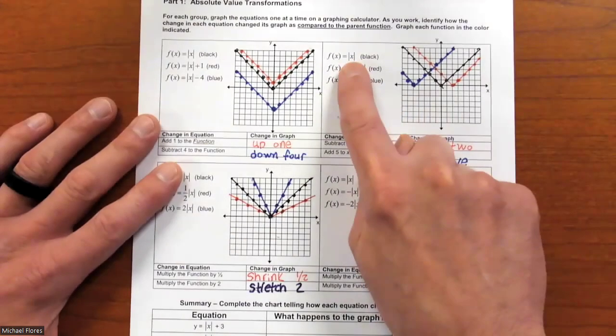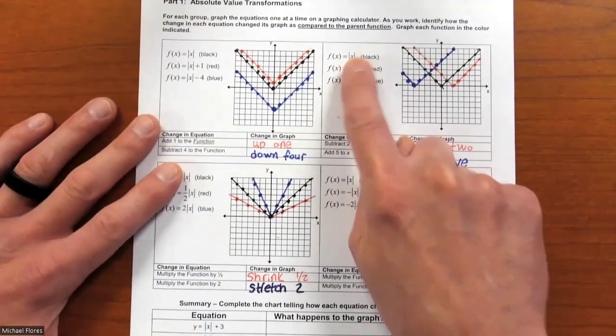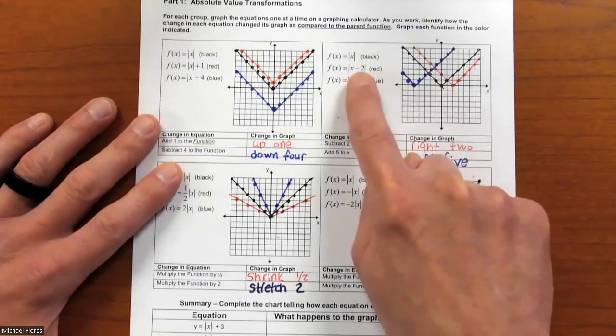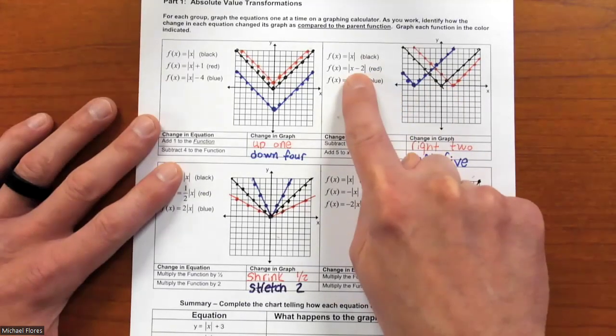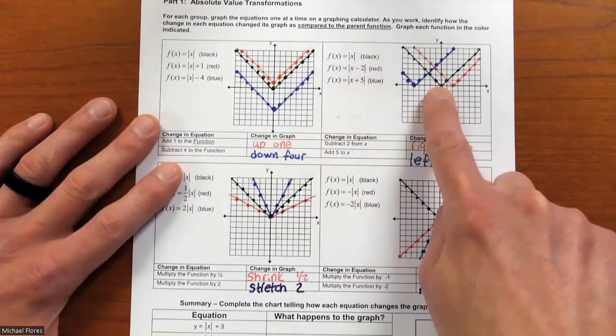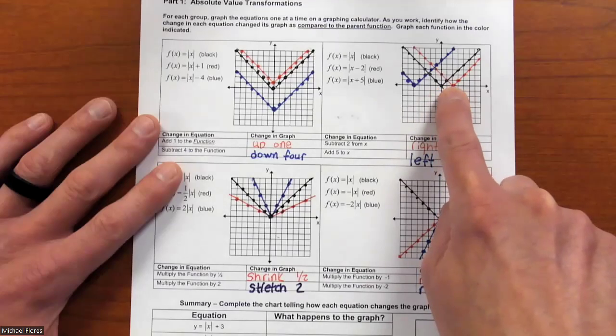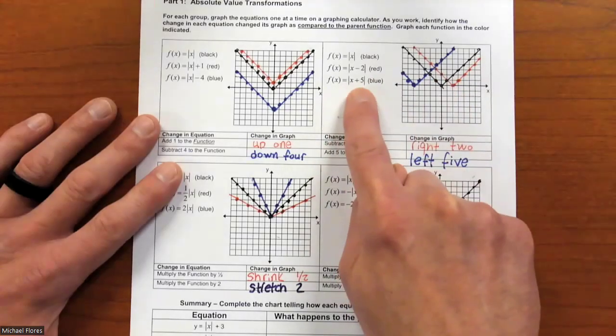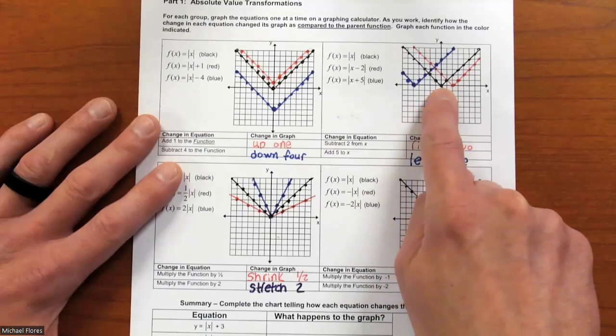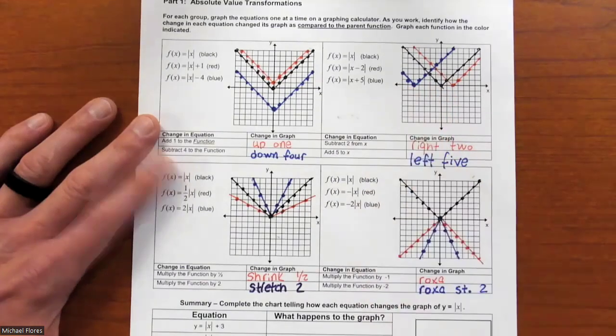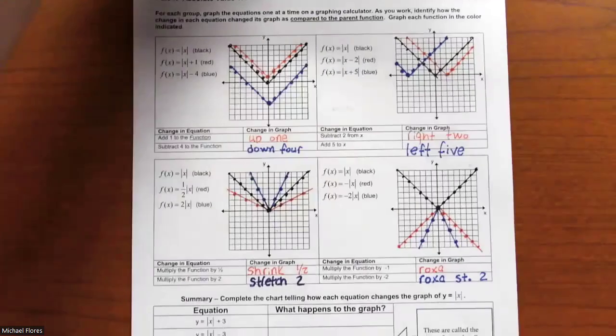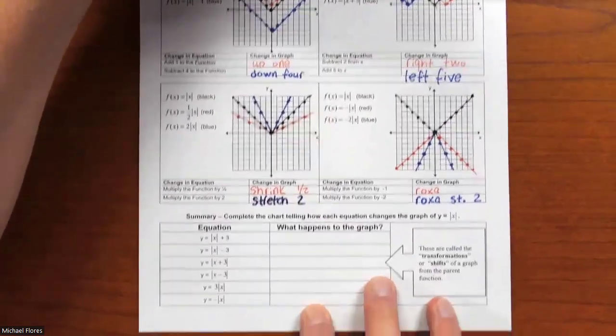Now, if you'll notice here, we have the parent function of absolute value. Once again, that's the one in black. Now look at the x minus 2 that is inside the absolute value. That means your graph is going to shift right or left, and it's opposite of what you think it would be. So yes, it's x minus 2, but that means it's actually going right 2 units from the origin. Here we have x plus 5. Notice that the graph in blue shifts left 5 units. Moving on.